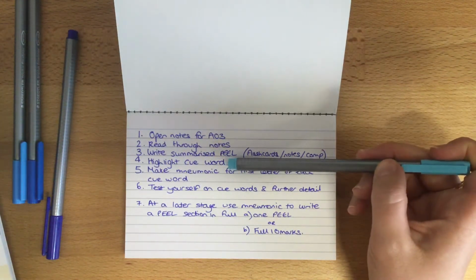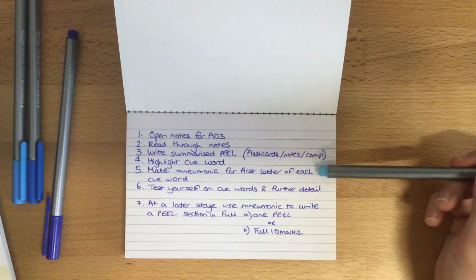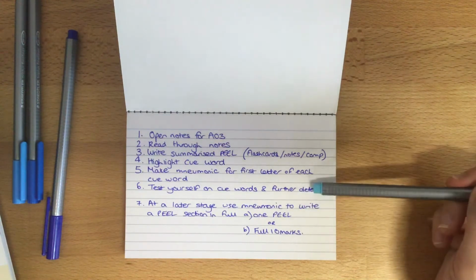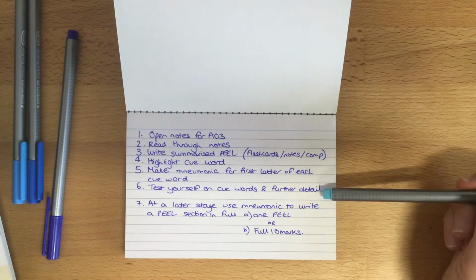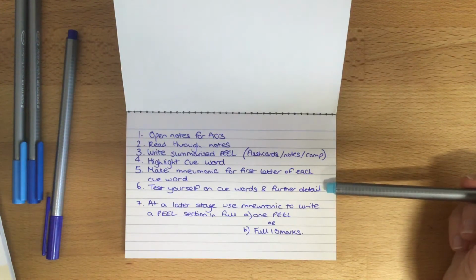Once you've done it, we'll highlight a keyword. Then you make a mnemonic out of the first letter of each of the keywords, and then you need to test yourself on those keywords in further detail. You could do this by speaking out loud, which is a really good way to do that, or you could use a whiteboard and pen, or write other notes on another piece of paper.